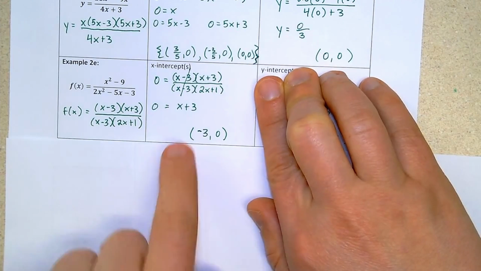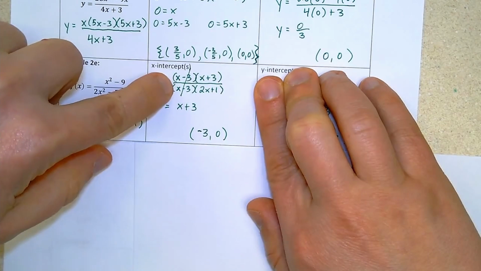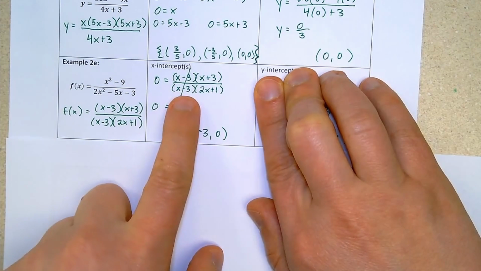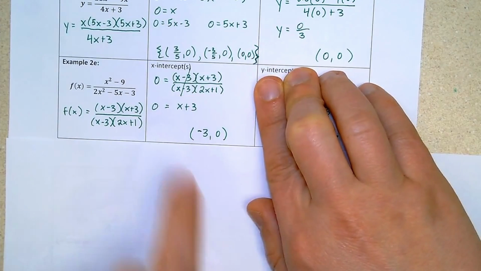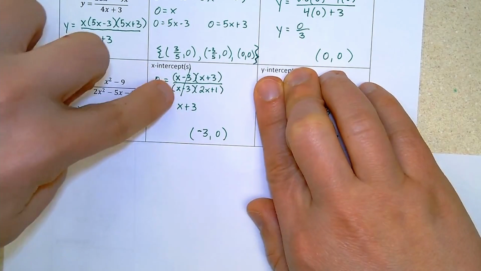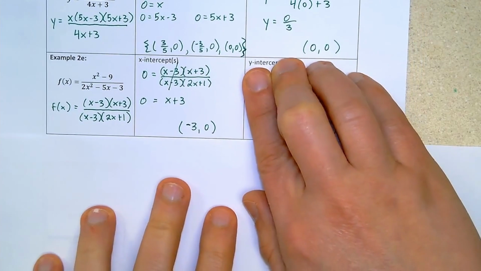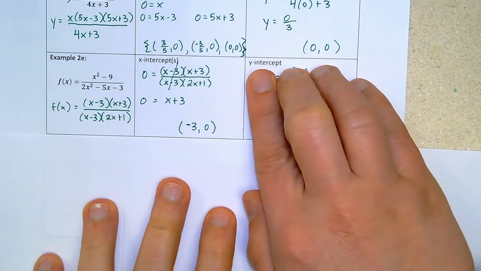What is going on graphically is there's actually a hole located at x equals 3. That's kind of a concept beyond intercepts, but please note that if terms cancel, you should cancel them before finding intercepts, because that's usually the indication that there is a hole or an asymptote of some sort.